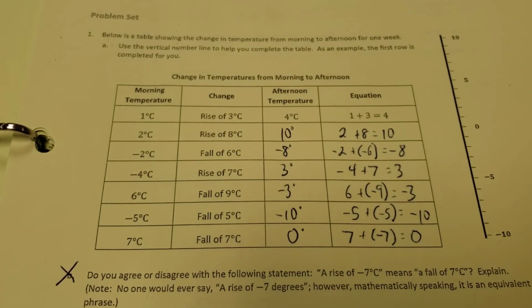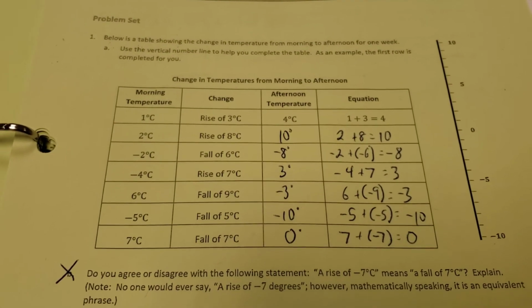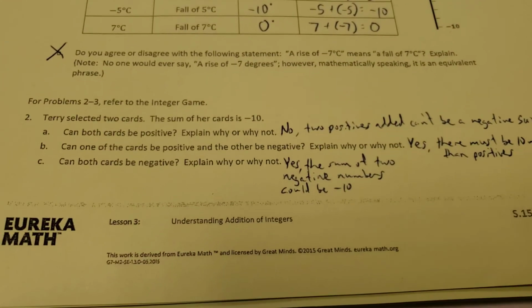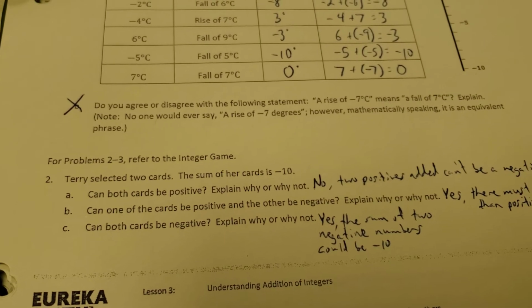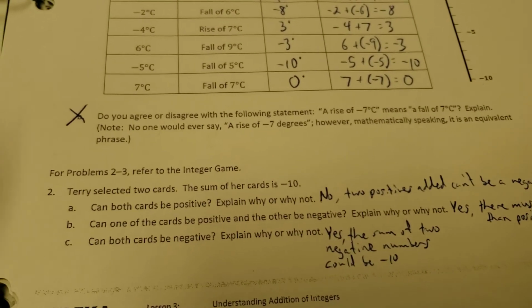So, like I said, I'm not going to go through all these. You can take a look at them and pause your video if you need to. All right, let's take a look down here. It says Terry selected 2 cards. The sum of her cards is a negative 10. Can both cards be positive?